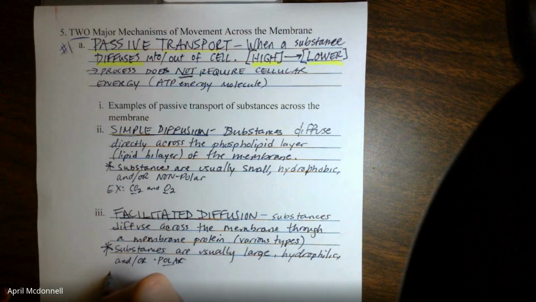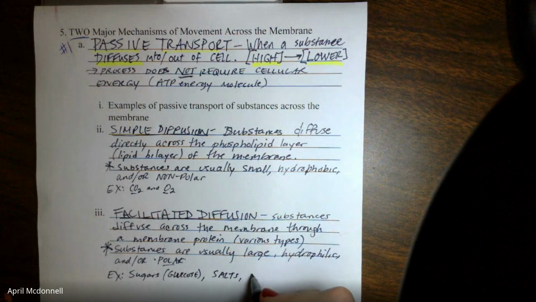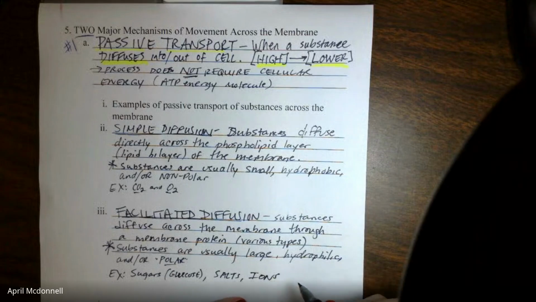So, of course, I'm going to give you some examples. Examples are sugars. For example, glucose is a type of sugar. Salts, ions. Okay, remember we have various types of ions.